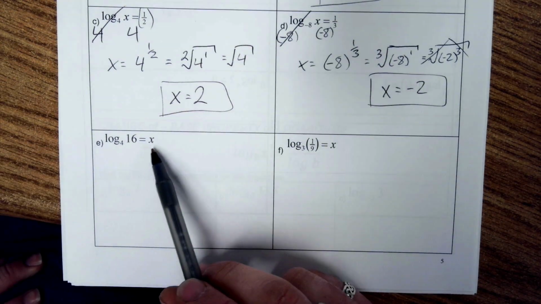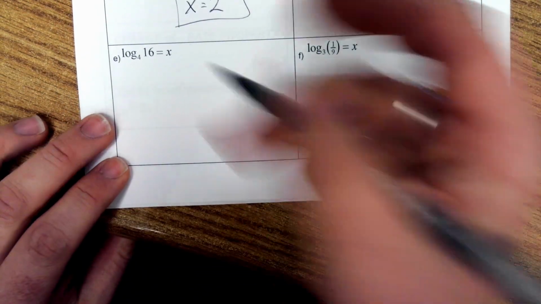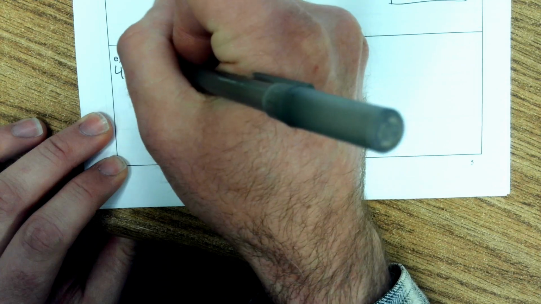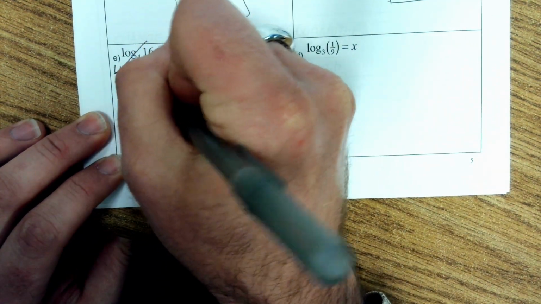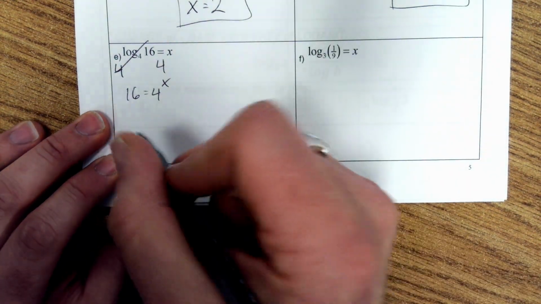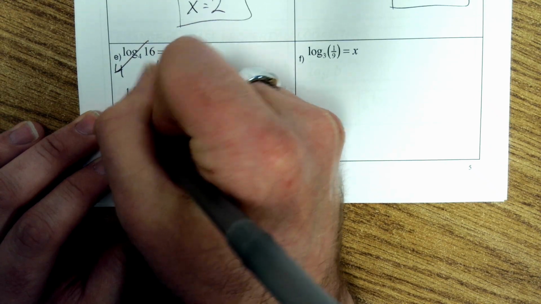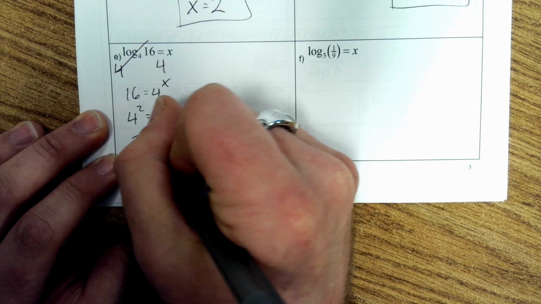Part E, you might notice that the x is totally by itself. So we could try this saying that 4 is now the new base, so 16 equals 4 to some power. And then we would just approach this the same way that we were before. 16 is really 4 squared equals 4 to the x power. So the two powers must be the same.